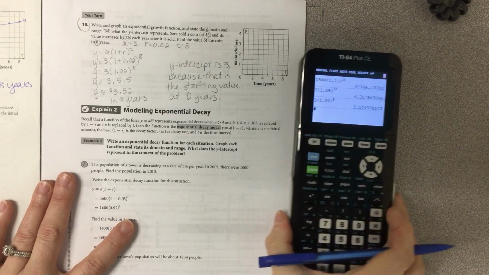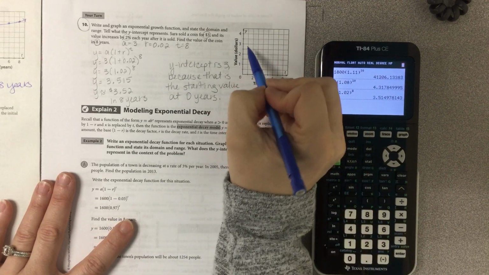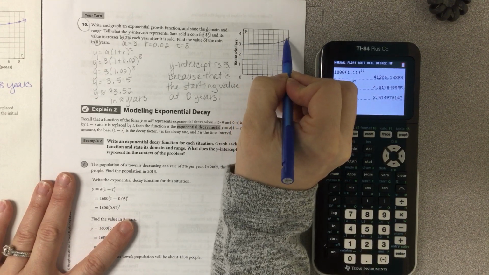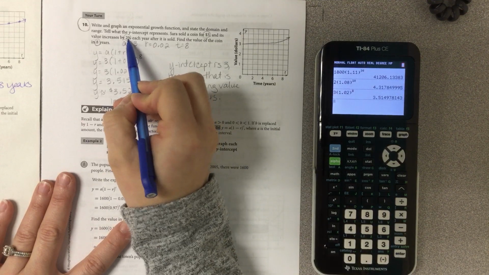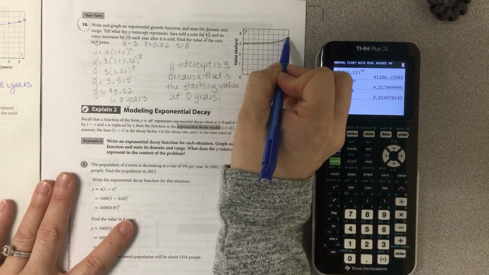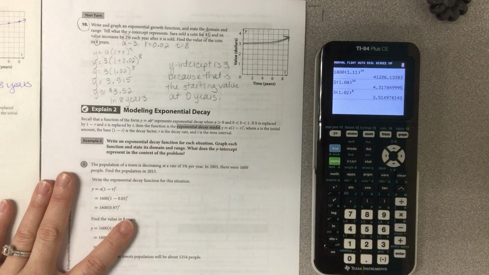All right, so hopefully we got the same answers. This graph looks a little bit more subtle because we have a much slower growth rate. 2% growth rate is not very extreme. So slow growth.